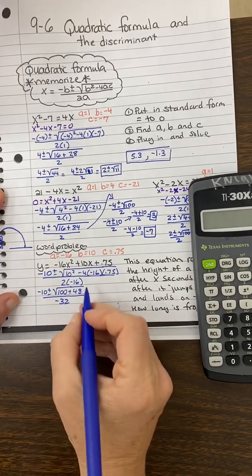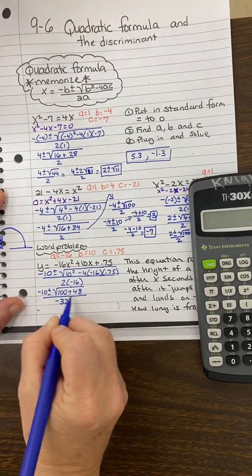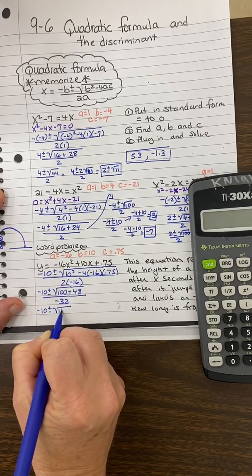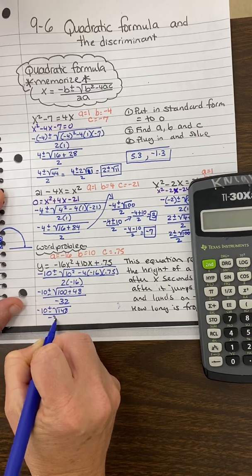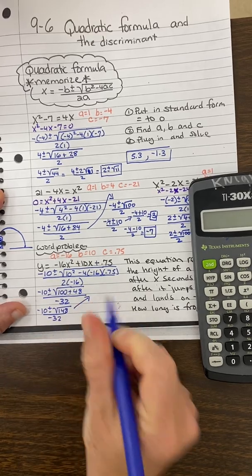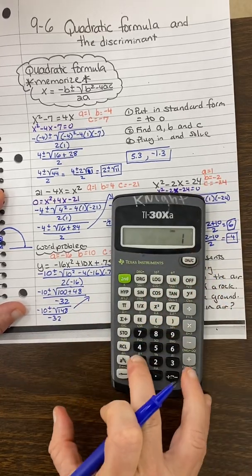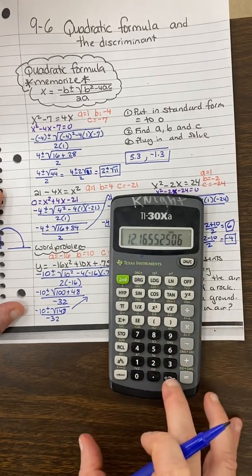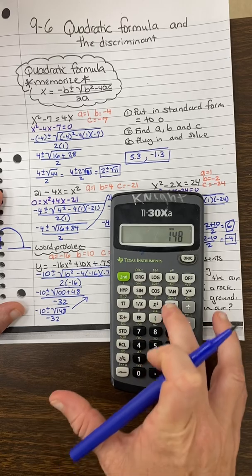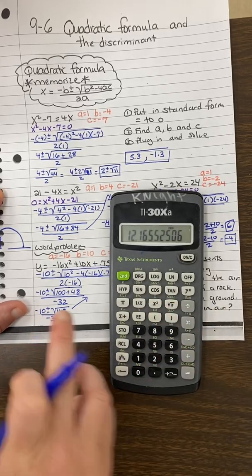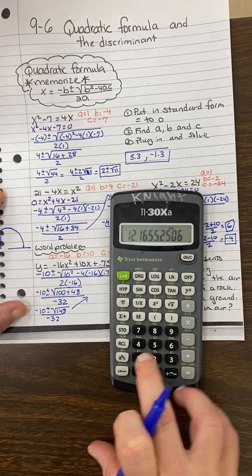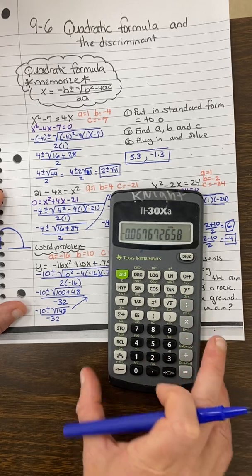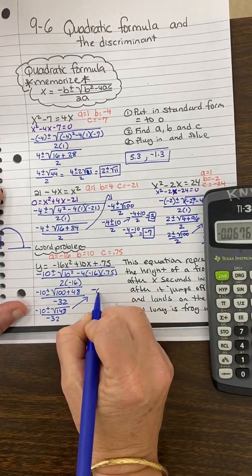All right. So now I'm going to go ahead and add those. Negative 10 plus or minus the square root of 148 over negative 32. And now I have two answers. So I'm going to put 148 in my calculator, square root it, and let's do the positive. So it's positive: the square root of 148, minus 10, divided by negative 32, which is negative 0.75.